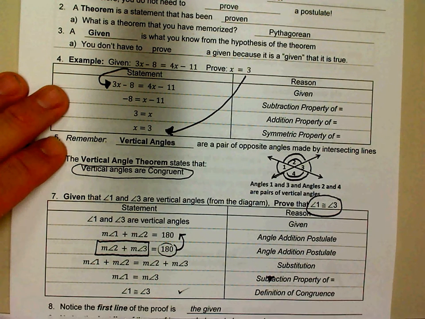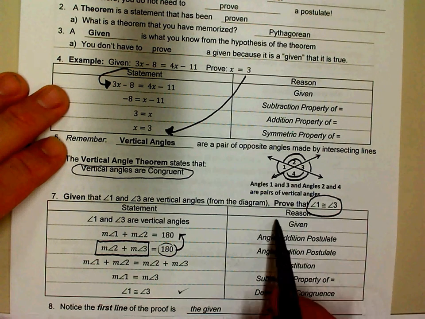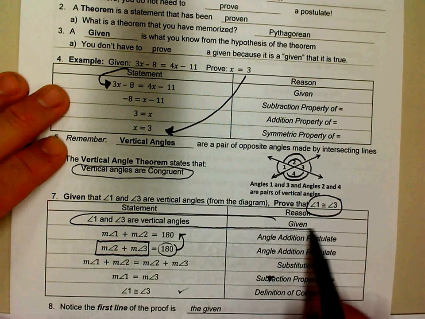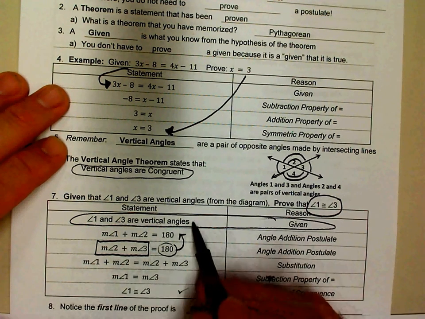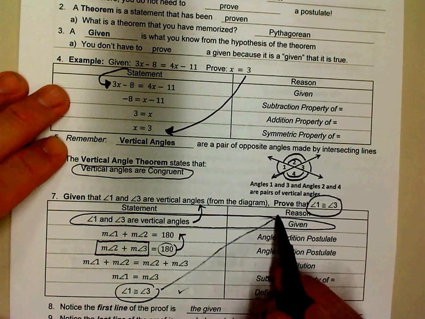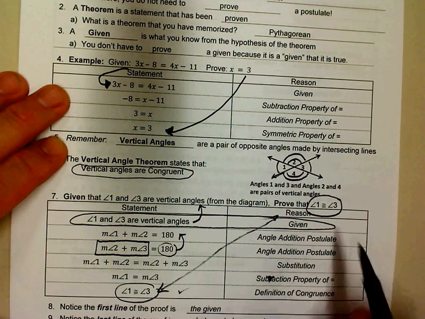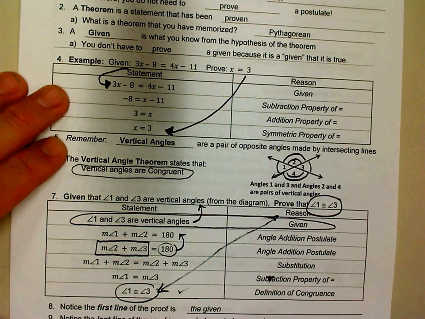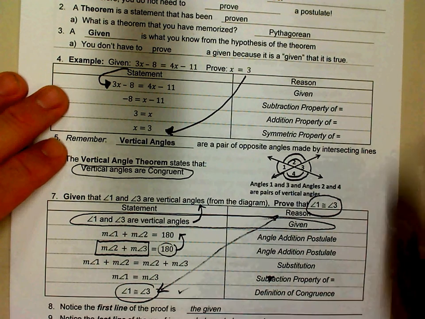I want to reiterate some things that I pointed out up above and again here. Notice the first line of the proof is the given. Right here. We even state it as the reason we know it's true. This matches what we are given. The very last line matches exactly what we were asked to prove. We were asked to prove that we have those two congruent, and we did it. We didn't even stop here when we said, oh, well, their measures are the same. We have to match this exactly. This thing that you have right there is a full-fledged two-column proof.